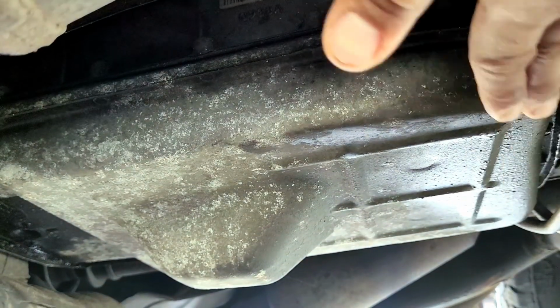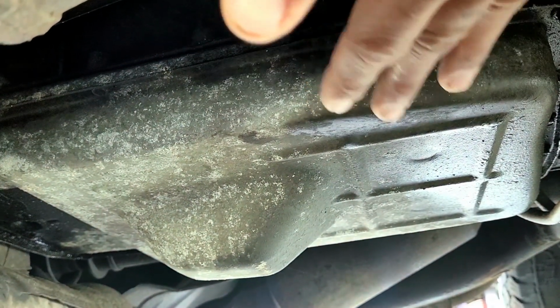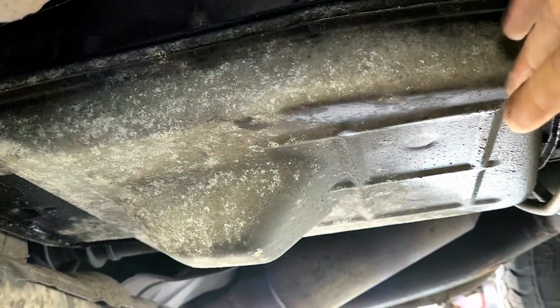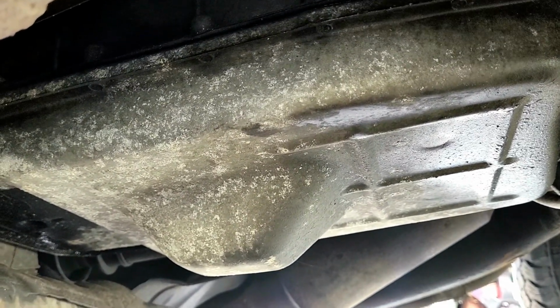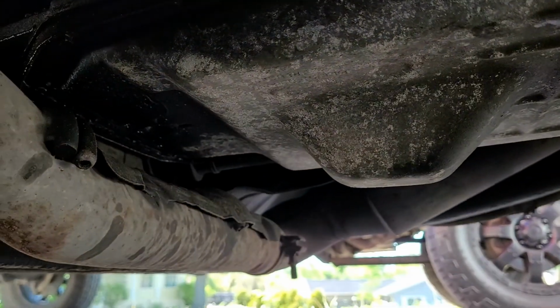Vehicles like to move. Vehicles like to be constantly moving, just like people. They don't like to sit still. If something sits for too long, things will develop, things will work their way out. So what we're gonna have to do is drop this transmission pan and swap out that gasket. So now that we identified our leak, what is our attack plan?